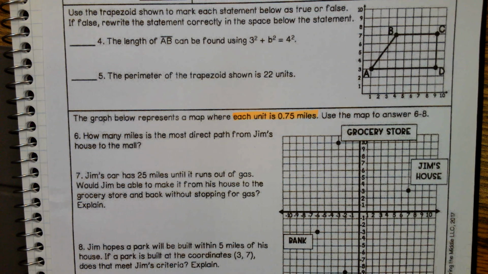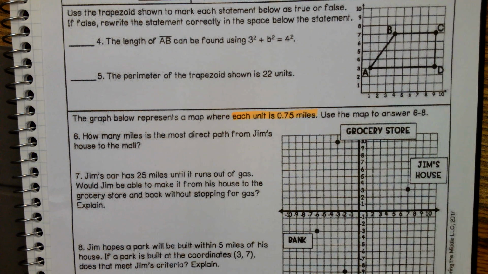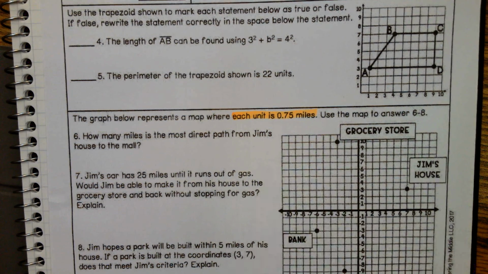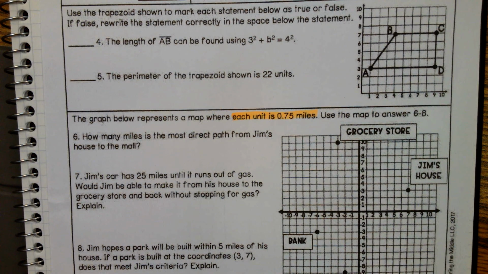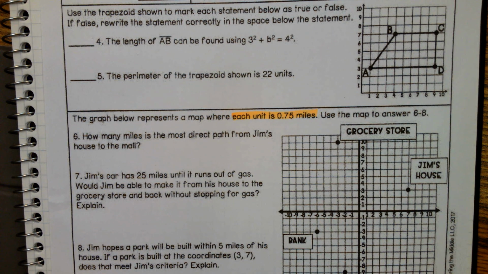And that would tell you how many miles that is. Questions? Does that make sense? Find the distance using the Pythagorean theorem, then multiply that by 0.75 to find the miles. Okay? All right, guys. Well, I'll leave you to it. And if you have any questions, let me know.